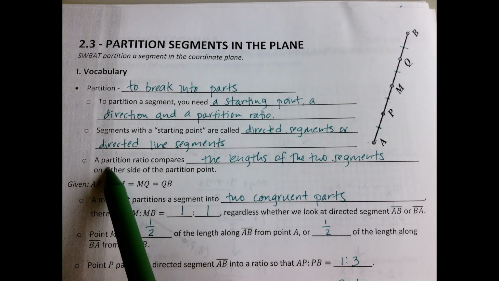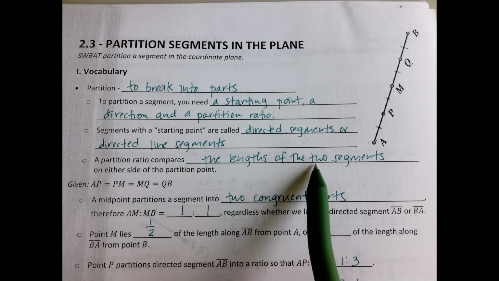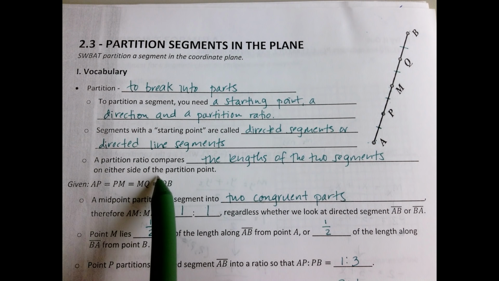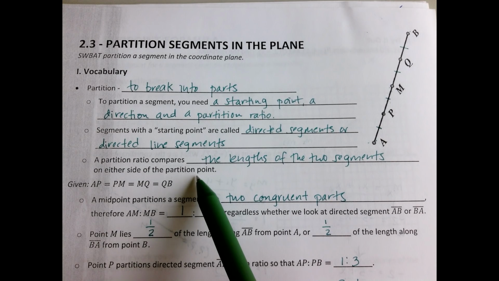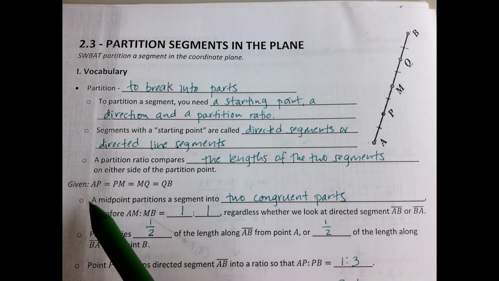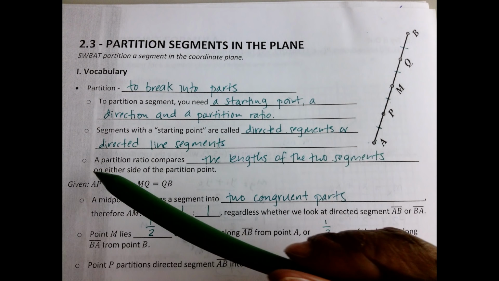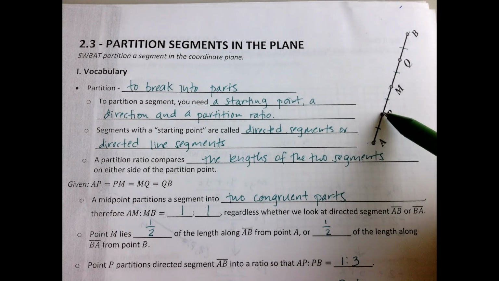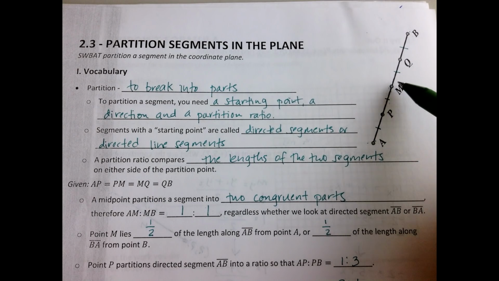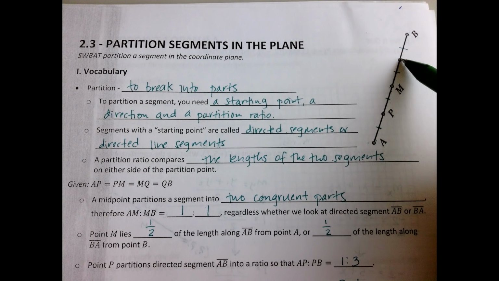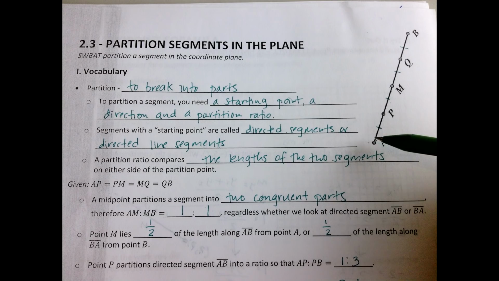Now a partition ratio compares the lengths of the two segments on either side of the partition point. What does that mean? Well, here we're looking at this segment, and we're told that the length of AP is equal to the length of PM, which is equal to the length of MQ and equal to the length of QB. So all of these lengths are equal. All of the segments are of equal length, which means they're all congruent.